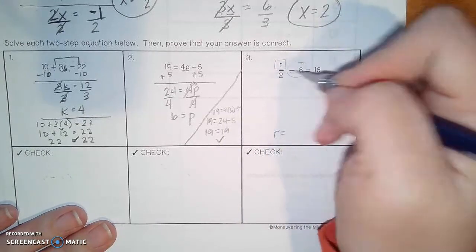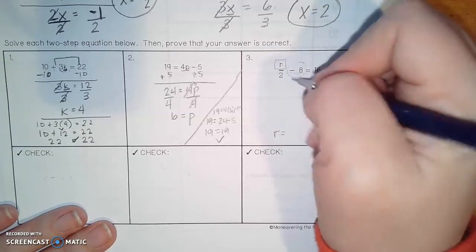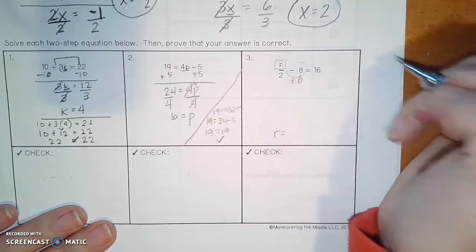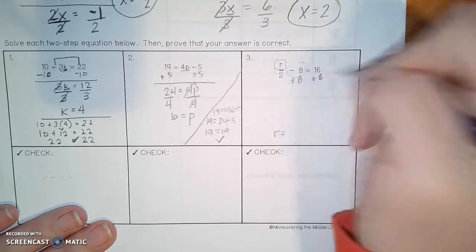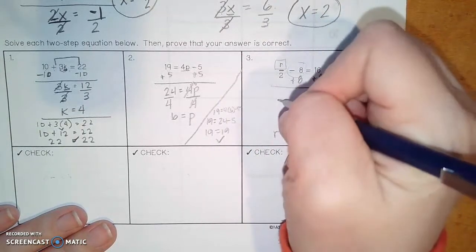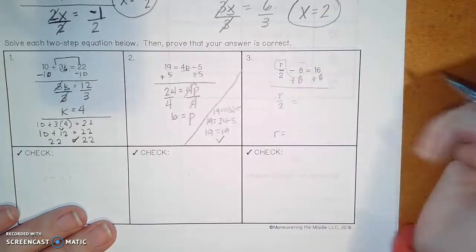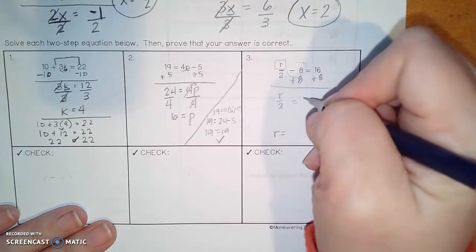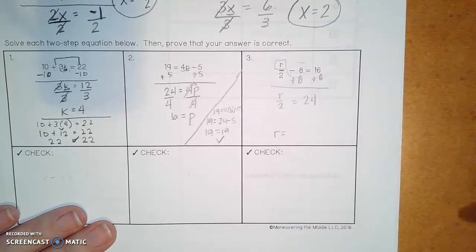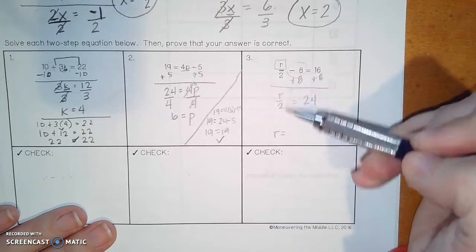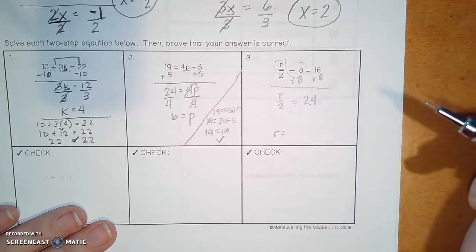So this is subtracting 8. To undo the subtraction, I'm going to add 8. Okay, and then I'm going to get 16 plus 8. So I'm going to be left with r over 2 is equal to 16 plus 8, which is going to end up giving me 24. So this is saying some number divided by 2 is going to equal 24.